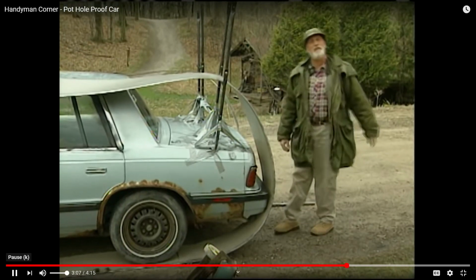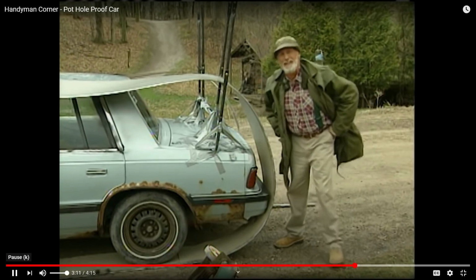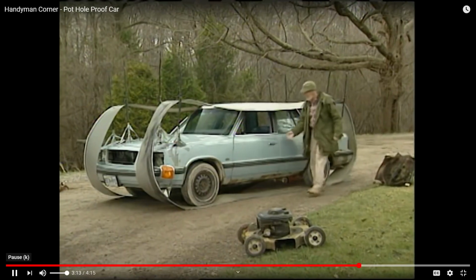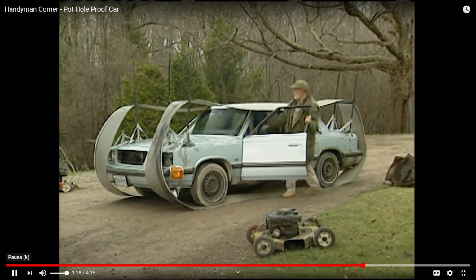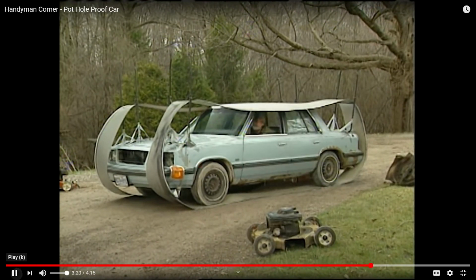Now I'll just glide over the potholes. And here's another bonus. Real easy to find this car in the parking lot. So remember, if the women don't find you handsome, they should at least find you handy.